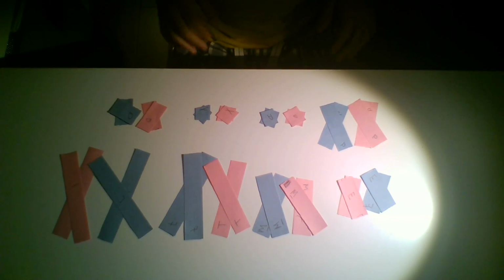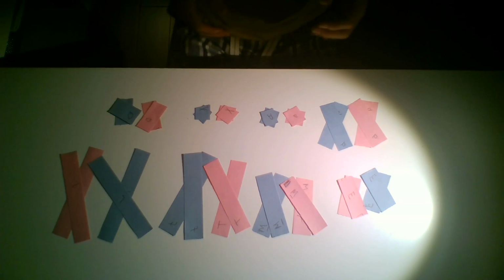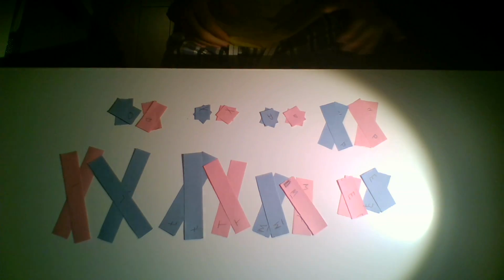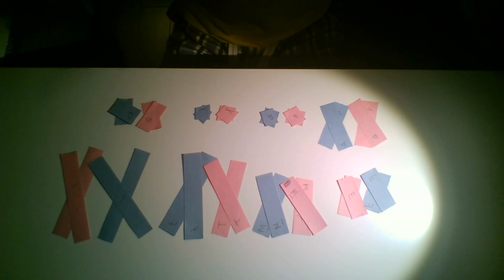Alright, so I will be doing a simulation of meiosis by using these paper chromosomes. Before we get into this specific view, there would have been interphase, which is how a cell spends most of its life in.